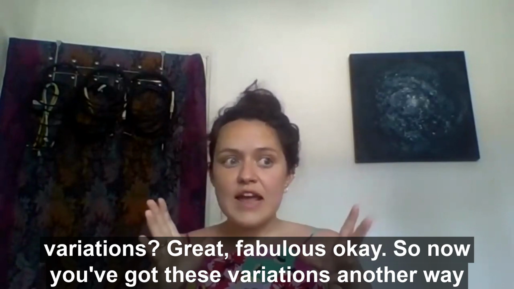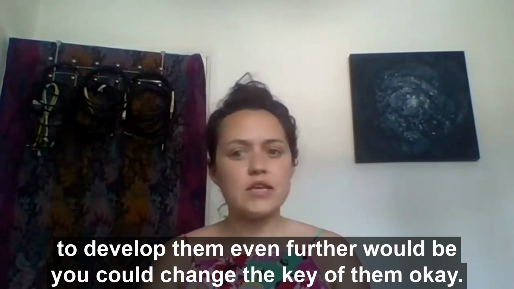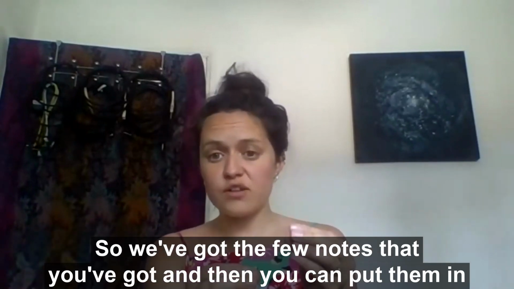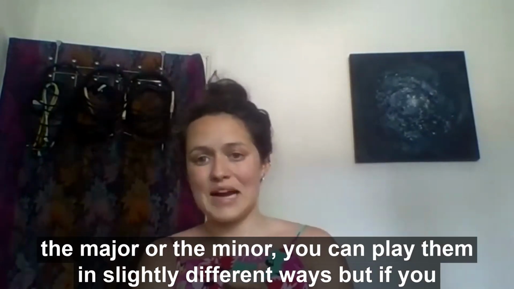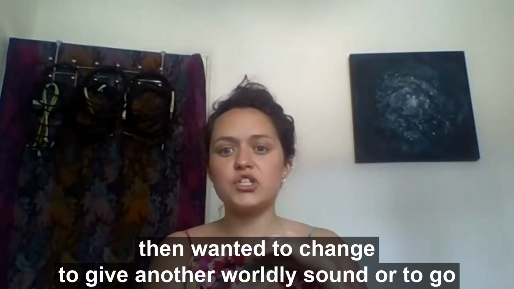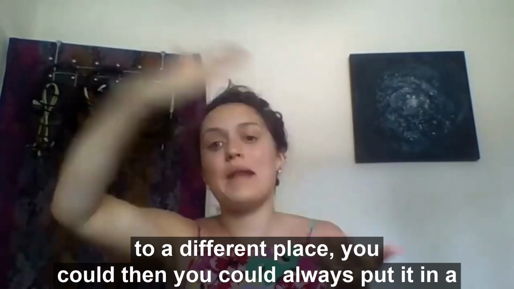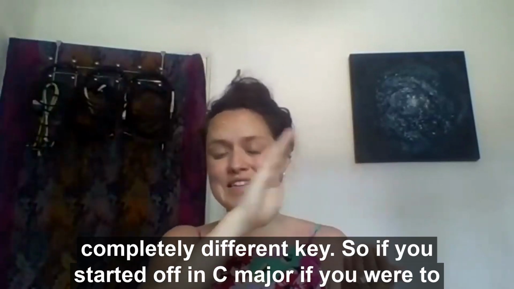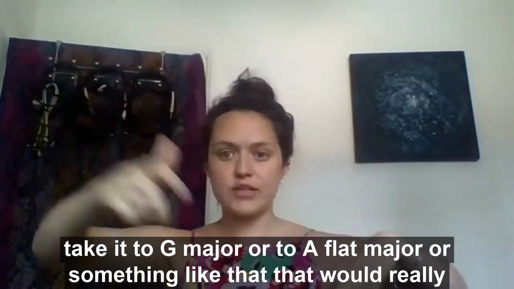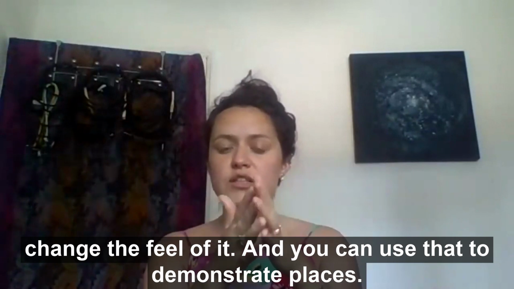Okay, so now you've got these variations. Another way to develop them even further would be to change the key of them. So we've got the few notes that you've got, and then you can put them in the major or the minor. You can play them in slightly different ways, but if you wanted to give another worldly sound, or to go to a different place, you could always put it in a completely different key. So if you started off in C major, if you were to take it to G major or A flat major or something like that, that would really change the feel of it.